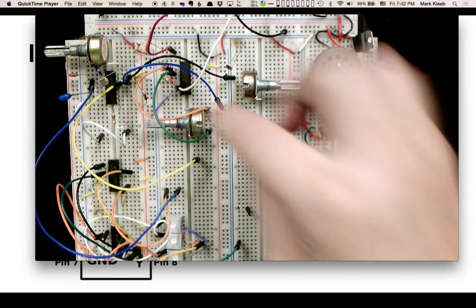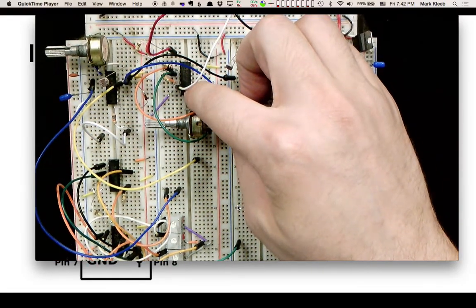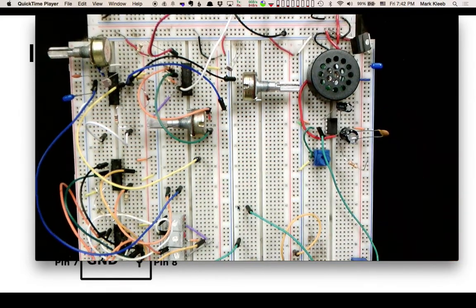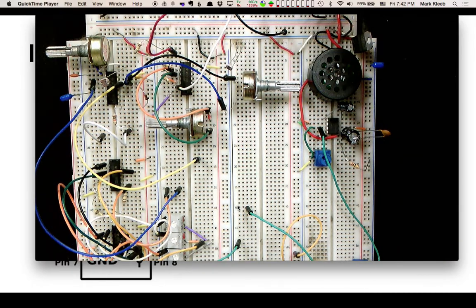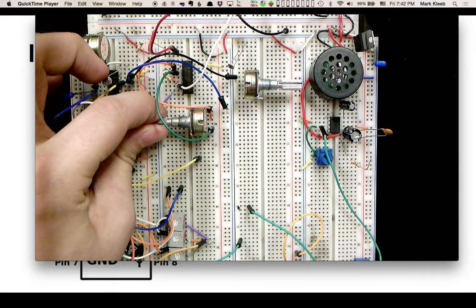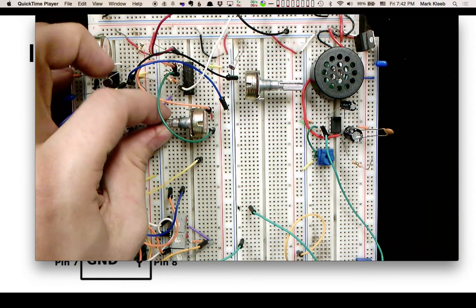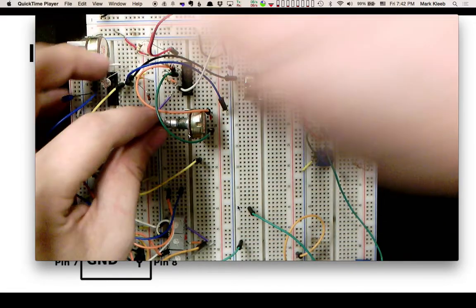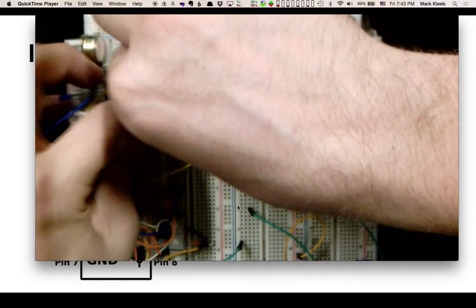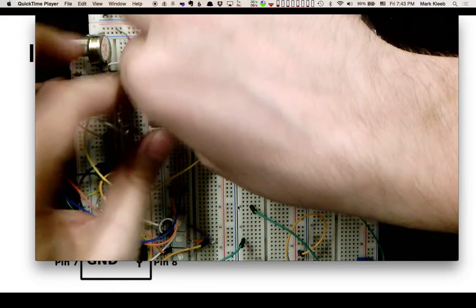Okay, this is my 4069 up here, and I'm using 4 gain stages now, and this potentiometer is adjusting my gain stage. So first I'm going to just play the sequencer normally. And now let's see how this sounds. Yeah, not much change here. So you can hear this adjusting the gain, right?